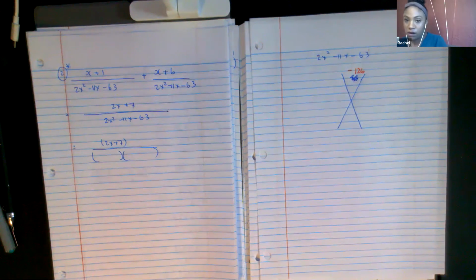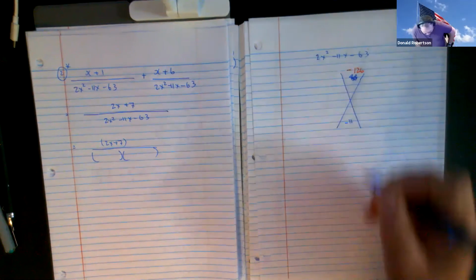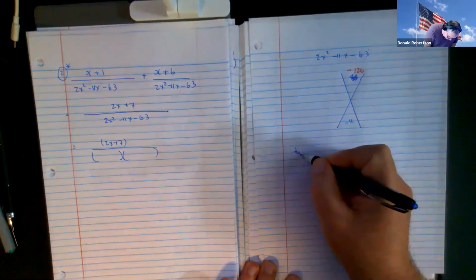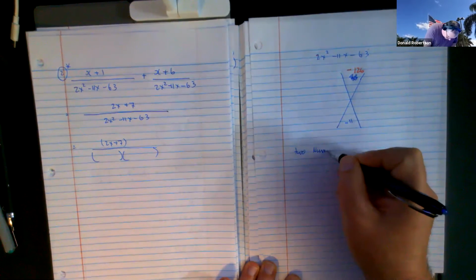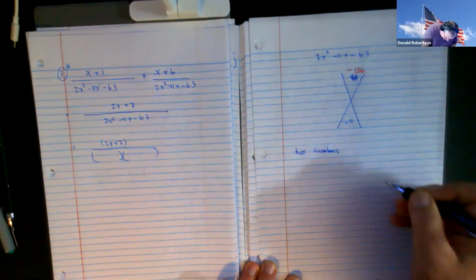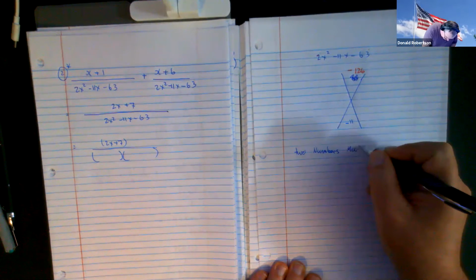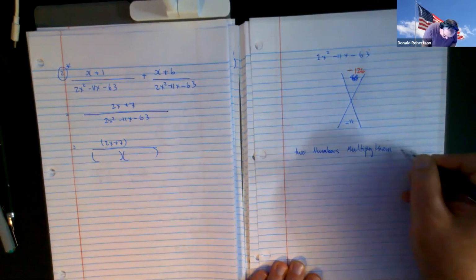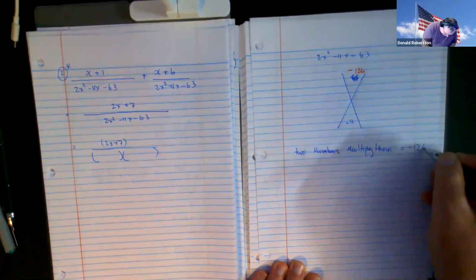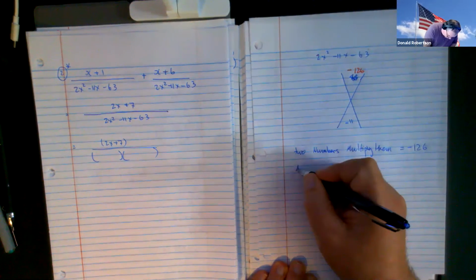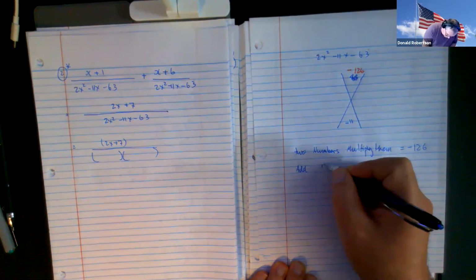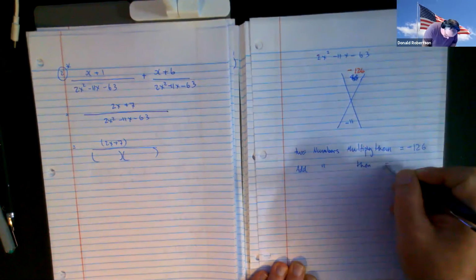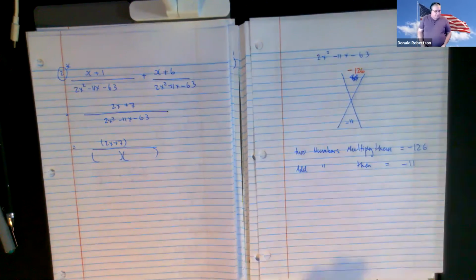Negative 11. Now, aren't we on the hunt for two numbers that you multiply them together and you get negative 126. But when you add these two numbers, or combine them if you prefer to use that word, then you get negative 11.